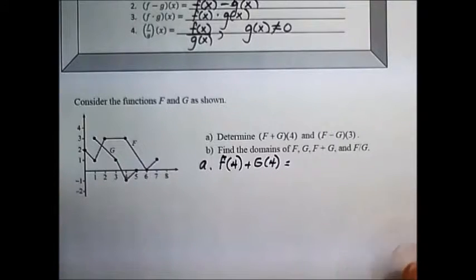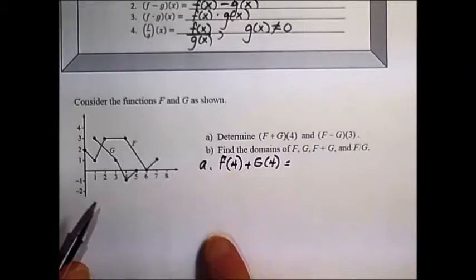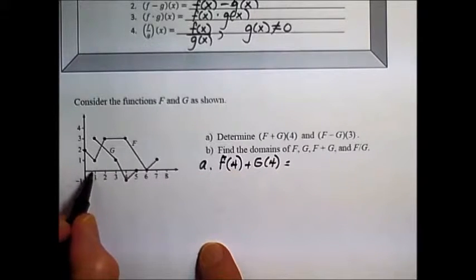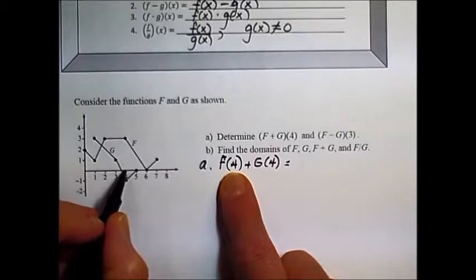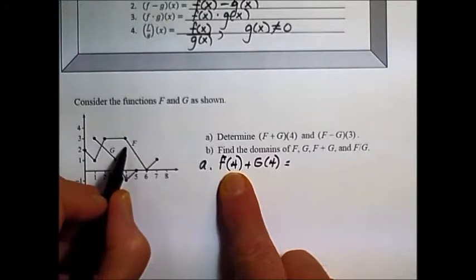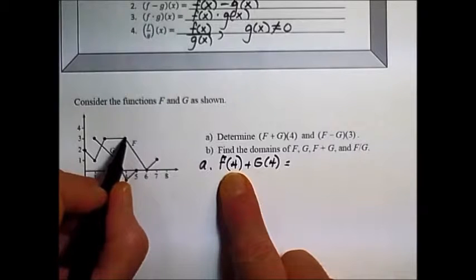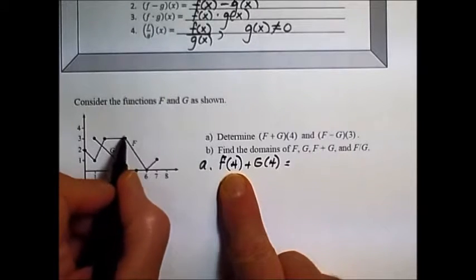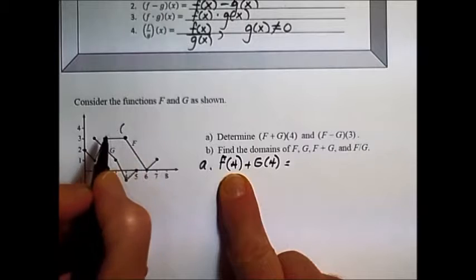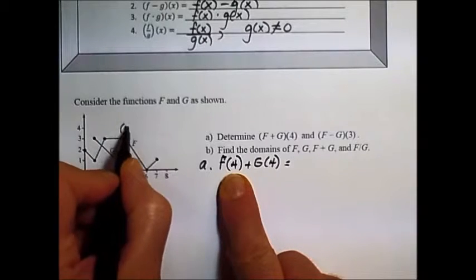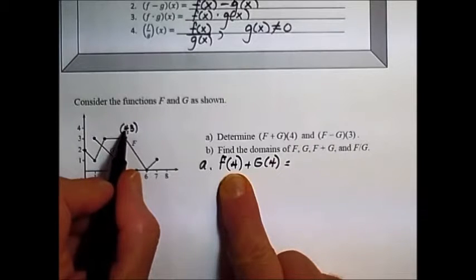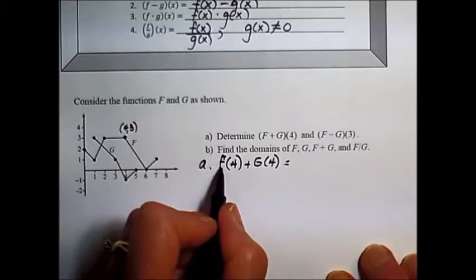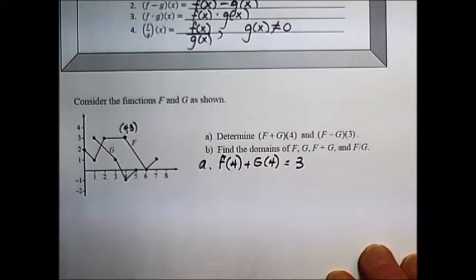Well, let's look at the graph and see if we can determine what happens when you have an input of 4 on your f function. So I have an input, which is my x, of 4, and what is the resulting output or y value? There's the point, and if I talk about the coordinates of that point, we're talking about (4, 3). So our output when x is 4 for the f function is a 3.